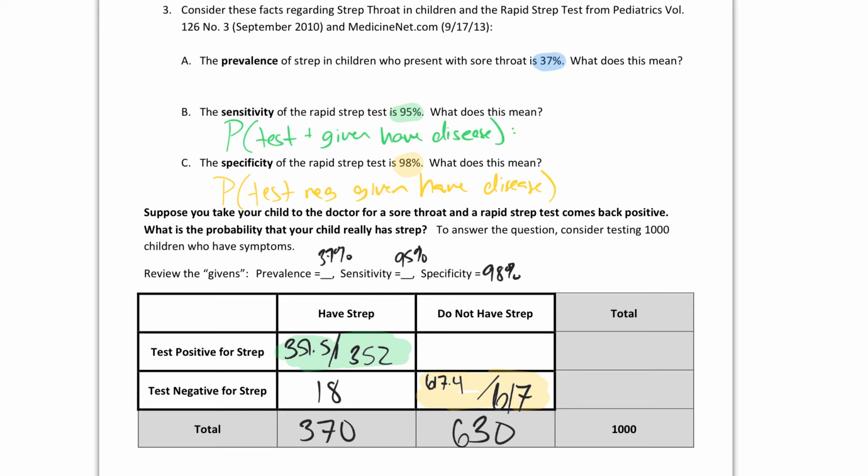Then again, we just do some reverse math. If we have 630 people who do not have strep, we take out the 617 who tested negative, leaving 13 people who tested positive. To get the total number of people who tested positive, we add straight across: 352 plus 13, which is 365.